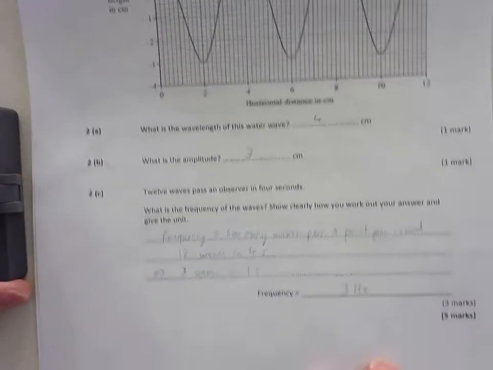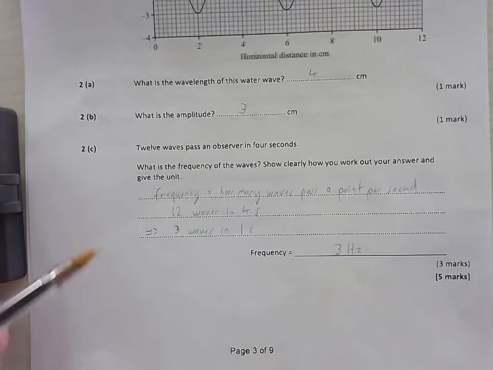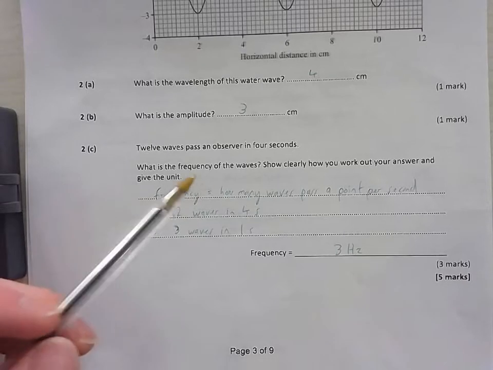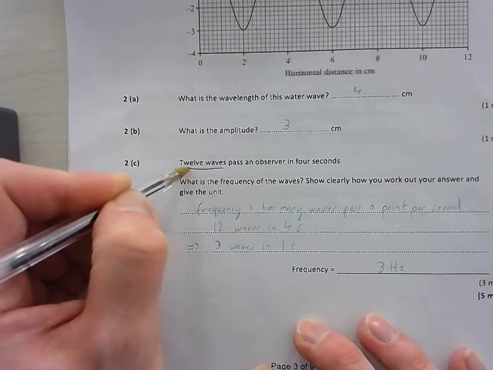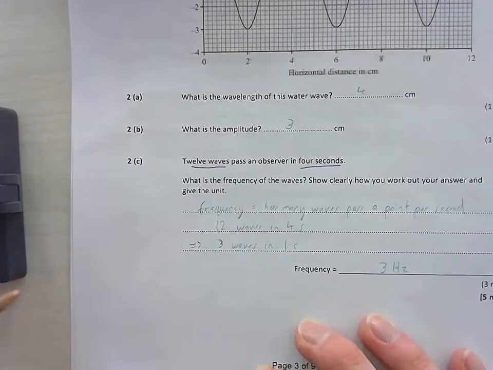Okay, then 2C. So 12 waves pass an observer in 4 seconds. We have to find the frequency of the waves. So again, we've got a couple of key things here. 12 waves passing in 4 seconds.